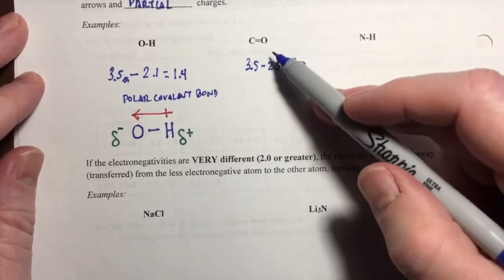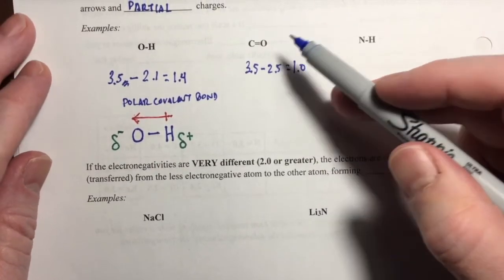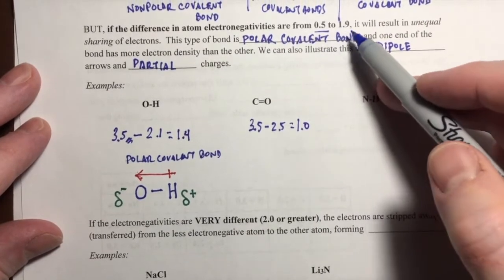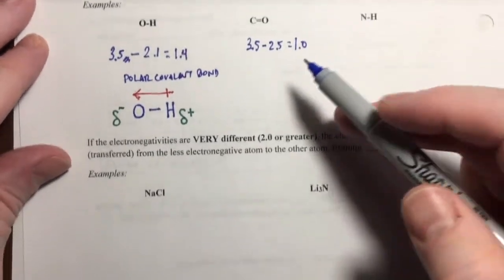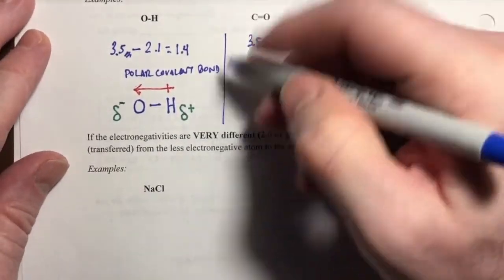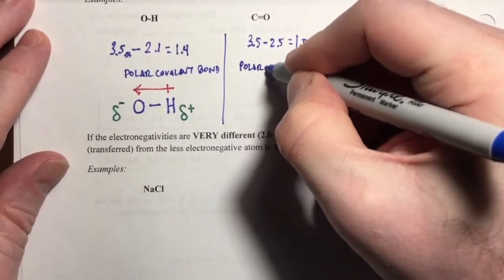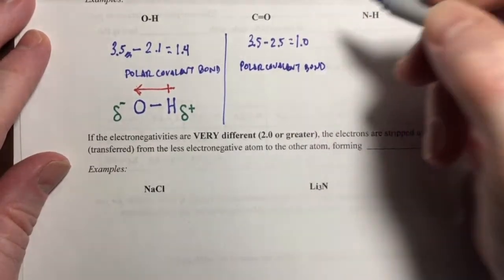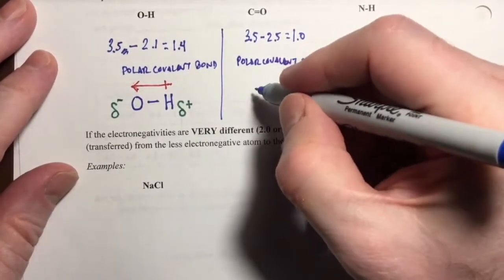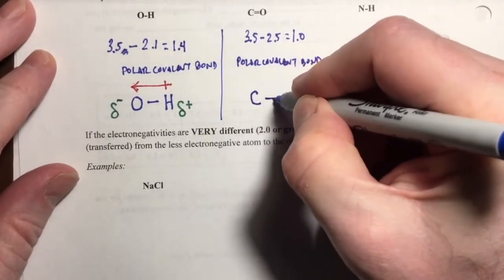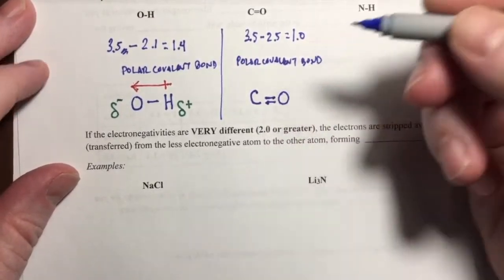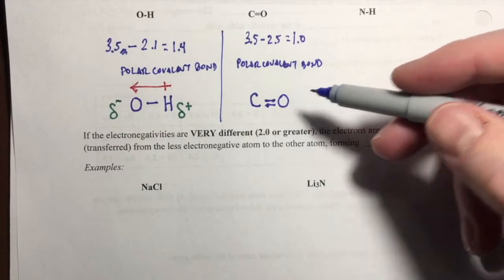Does that qualify this as a polar covalent bond? Yes, it does, because it is 0.5 up to 1.9. So this is a polar covalent bond. So I'm going to draw the bond. This happens to be a double bond, but that doesn't matter in this case.